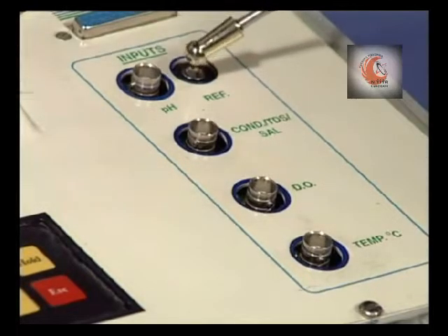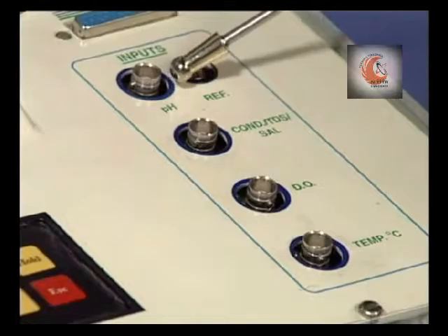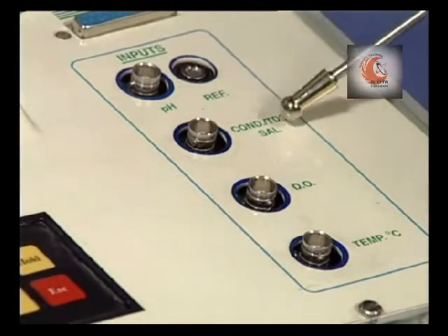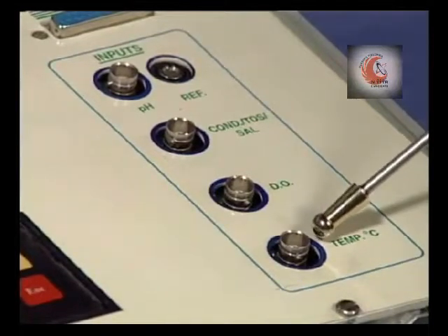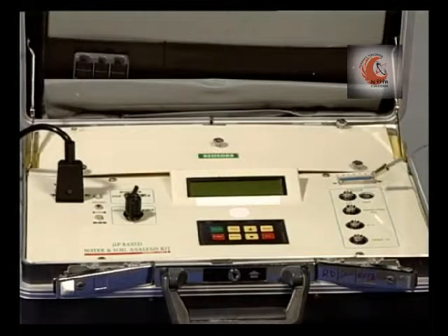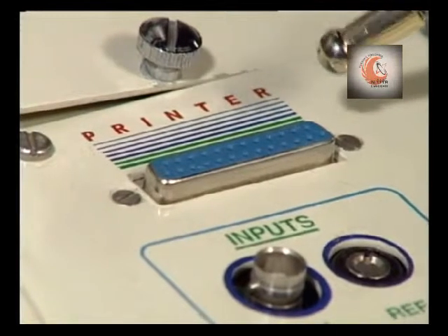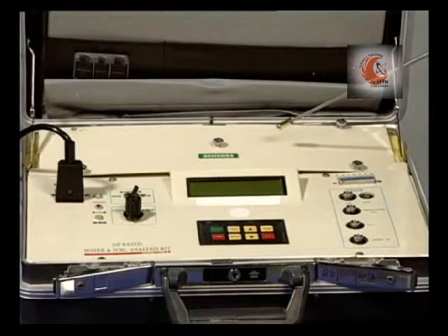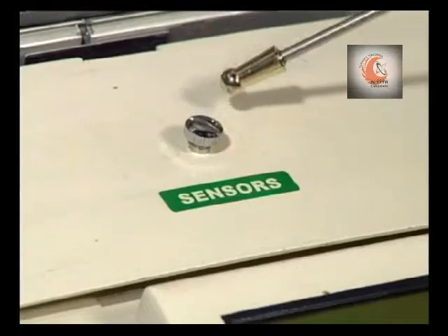We have sockets to connect different electrodes: pH, conductivity, TDS or salinity, DO and temperature. There is a socket for the printer if the data is to be printed. Various electrodes or sensors are stored behind this panel.